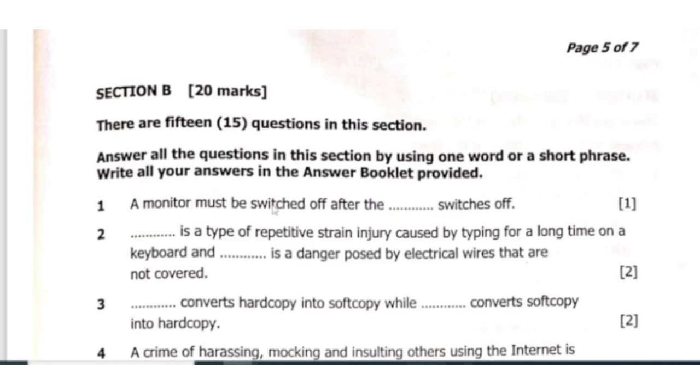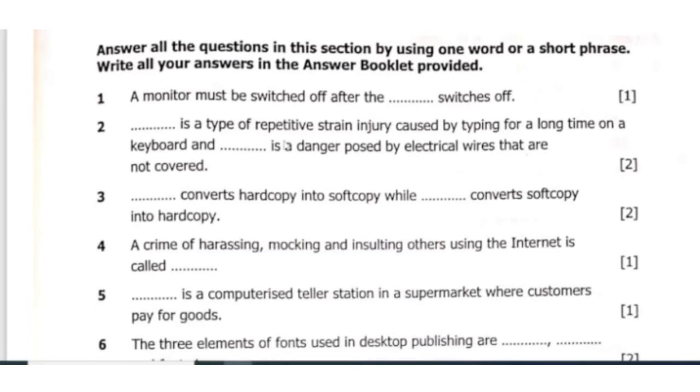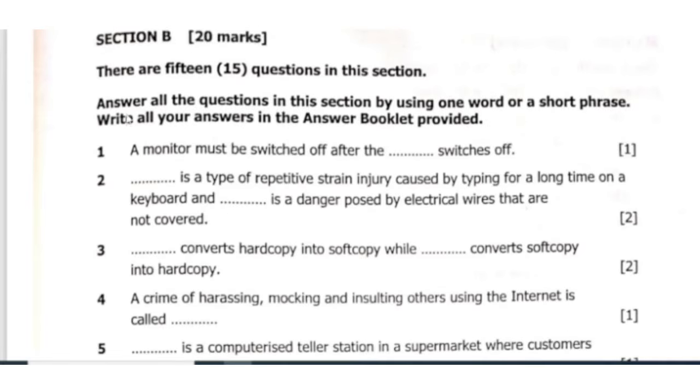Welcome back to section B. Section B is also carrying 20 marks. Before we go to the questions, let's go through the instructions. Answer all the questions in this section by using one word or a short phrase. Write all your answers in the answer booklet provided. Okay, so let's go to the questions, but thank you so much for staying with us.